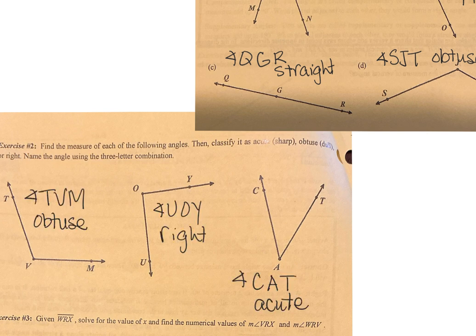Okay, and for exercise number 2, there are your answers. And again, if you want to change these around, the V is the vertex though, it's got to stay in the middle. Same thing with O, and the same thing with A, but you can change the C and the T and the U and the Y.